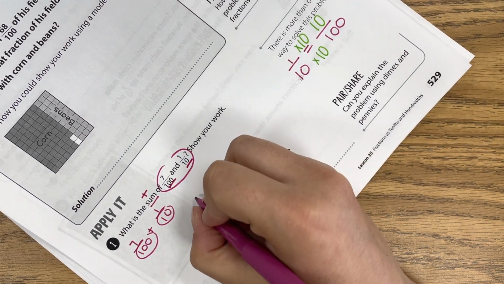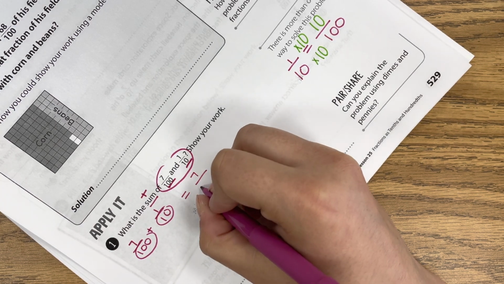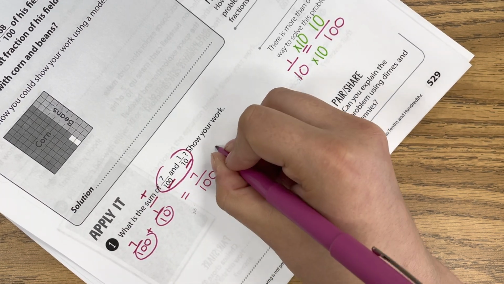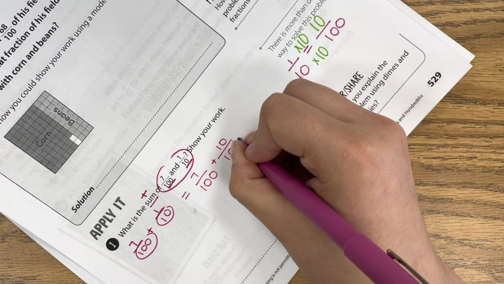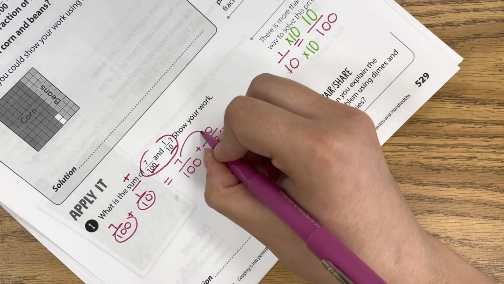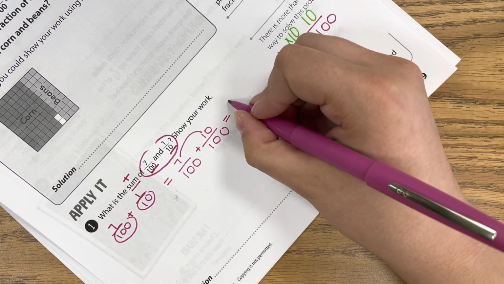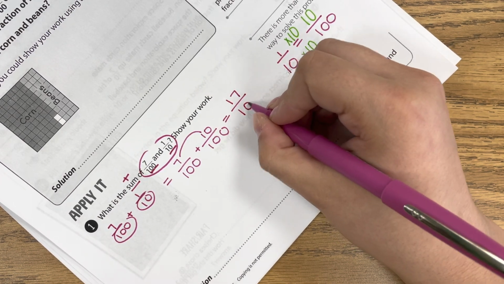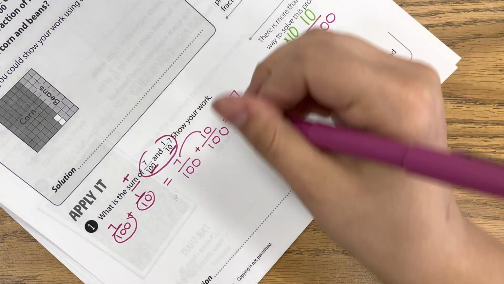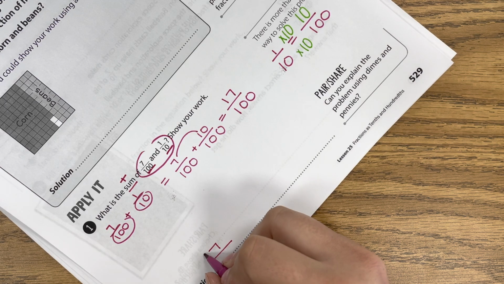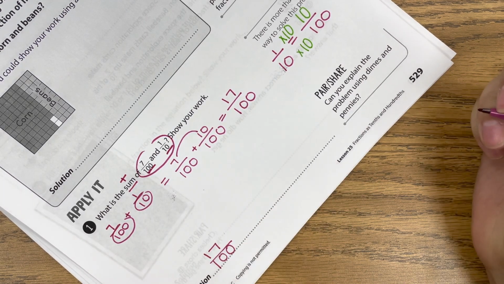So now we can plug that in and we can say 7/100 plus 10/100. And now it's simple, right? We just add our numerators. 10 plus 7 is 17. Our denominator stays the same. And then we know that our answer is 17/100.